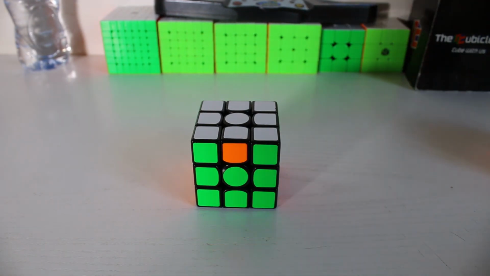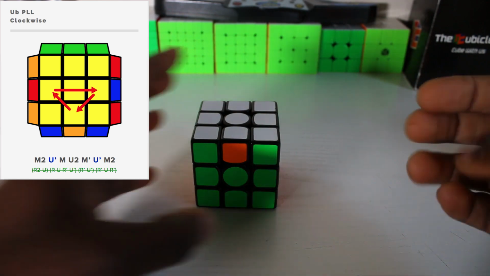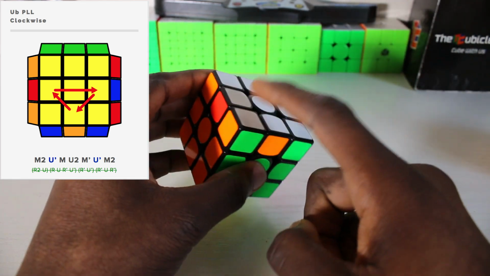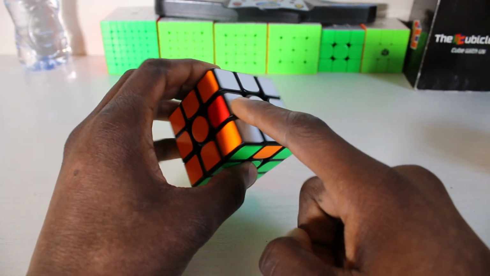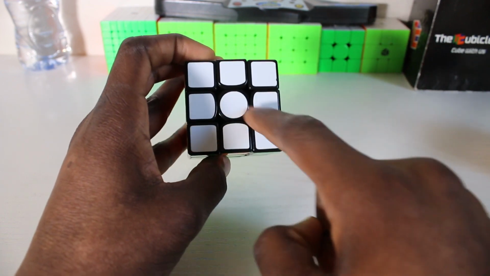The next algorithm I'm going to talk about is the UB perm, which is a slight change of the UA perm, but it's still very similar. If you can see, it goes in a clockwise motion where this edge needs to go here, this edge needs to go here, and this one needs to go there. So it's a 3 cycle.